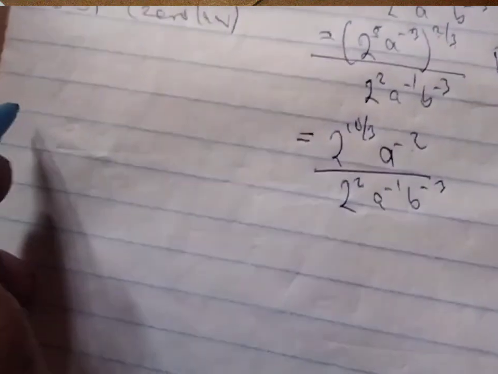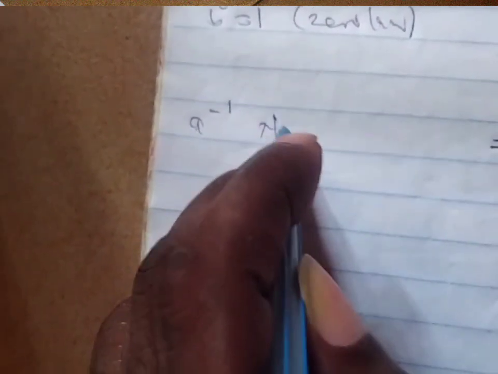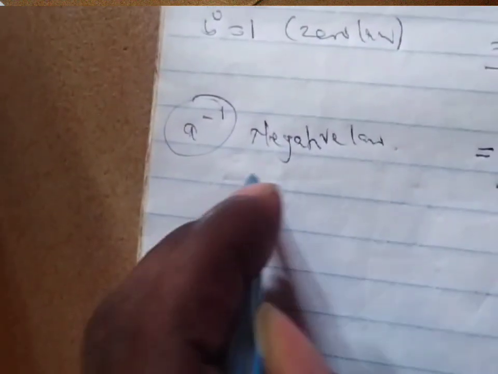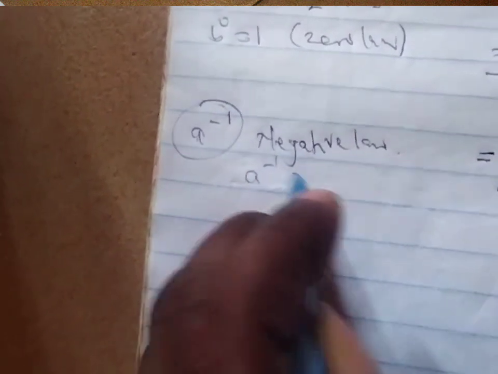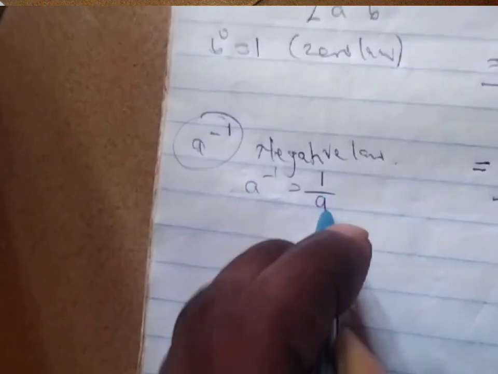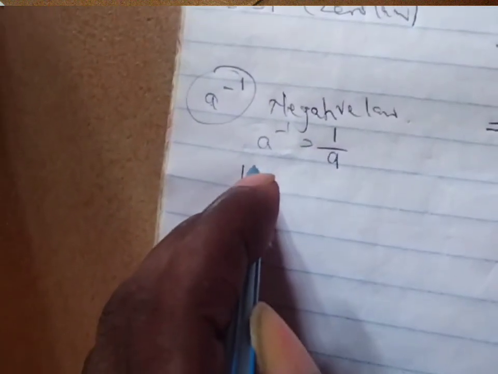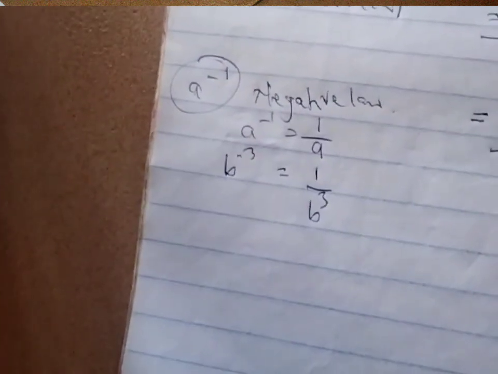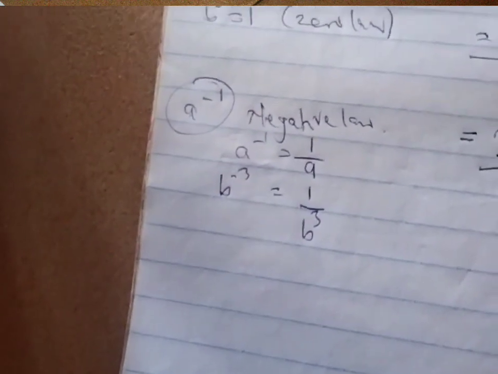When you are having a minus 1 in indices, we call this the negative index law. So that means a minus 1 can still be expressed as 1 all over a. Do you get it? That means b minus 3 can still be expressed as 1 all over b raised to the power of 3. So in the case of this, I can try to exchange this with this.